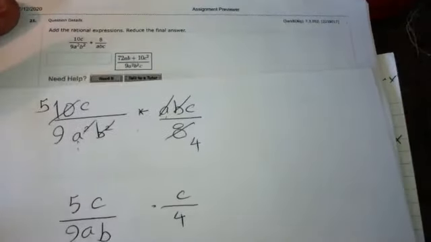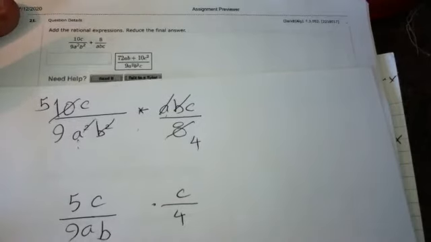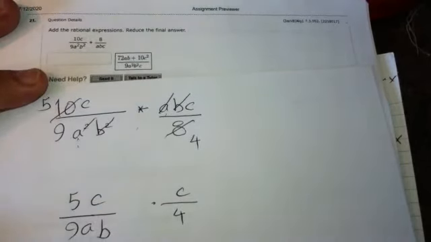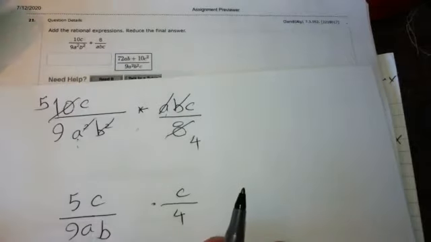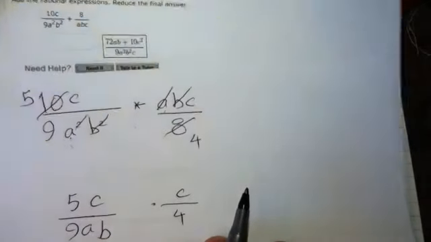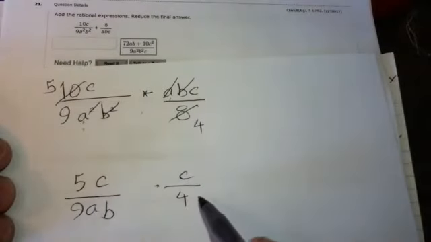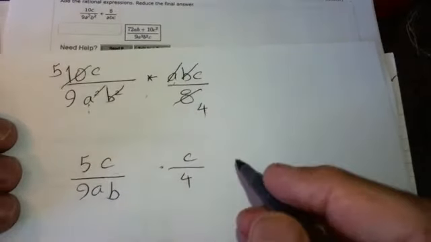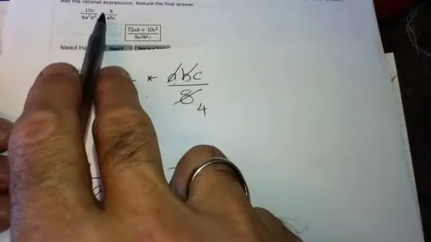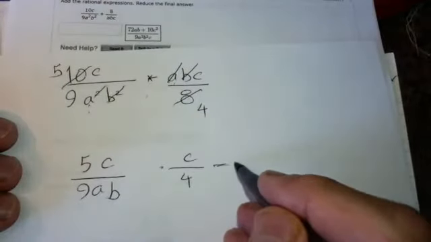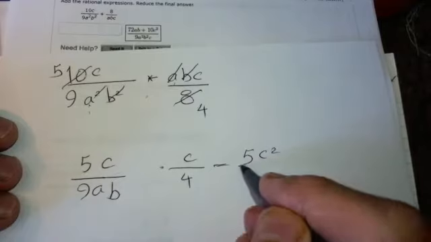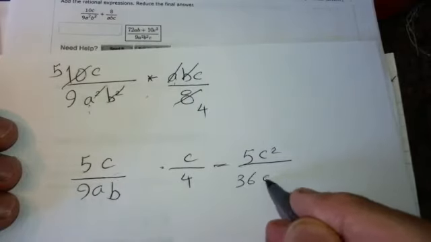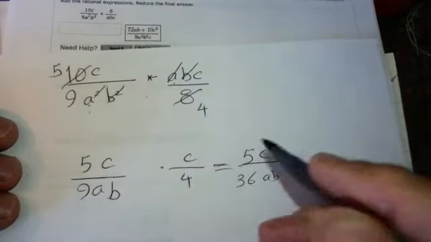So, oh, you know what? I couldn't see this. This is addition. Sorry. Okay, well, let's go to the addition now. Well, let's finish this. So if this problem was division, then you have 5C2 over 36AB. But now it's the addition. Let's look at that.